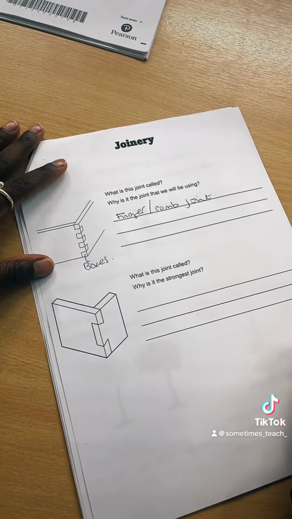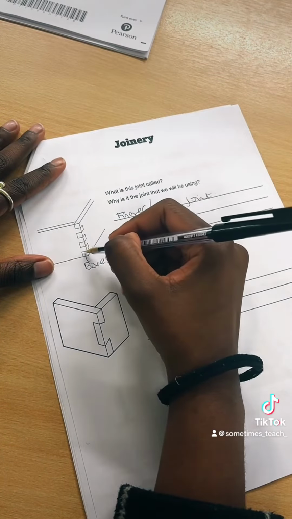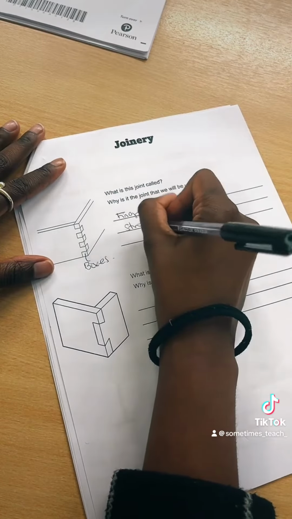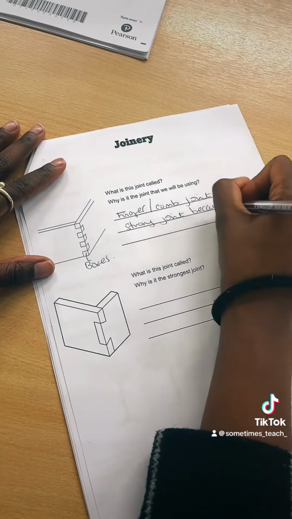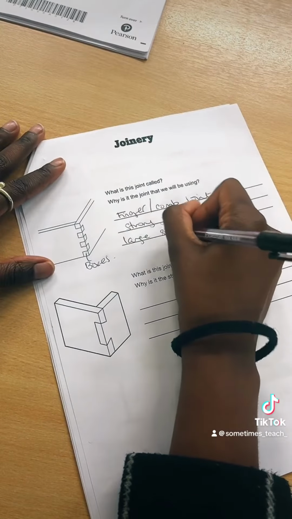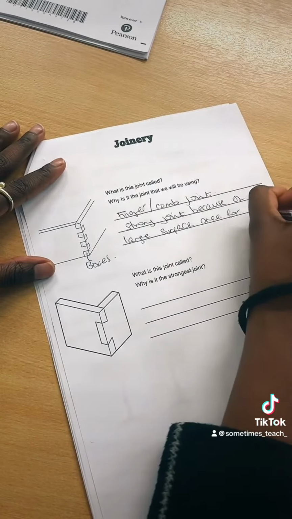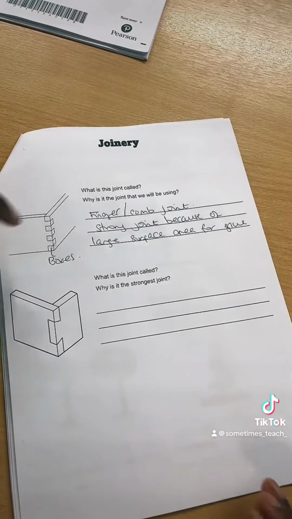Yeah, so you can use that joint. It's a strong joint because you can put glue in all of these different cutouts. Yeah, so strong joint because of the large surface area for glue. It's also a very attractive looking joint if you manage to do them very well, okay? And obviously the more glue you put in there, the stronger the joint will be.